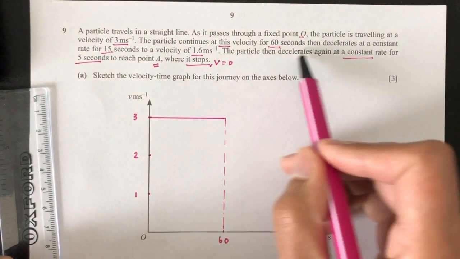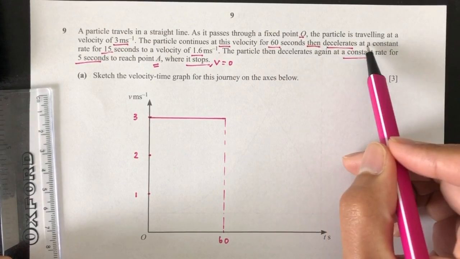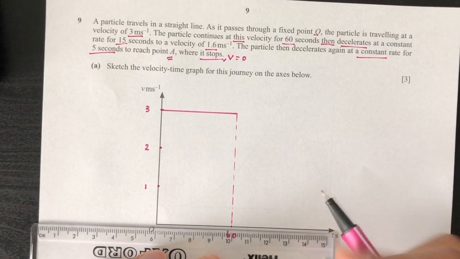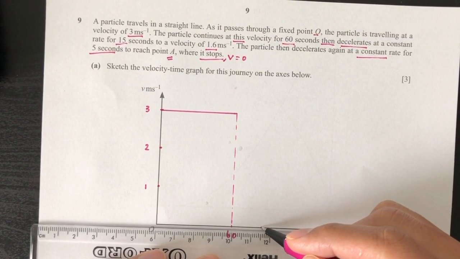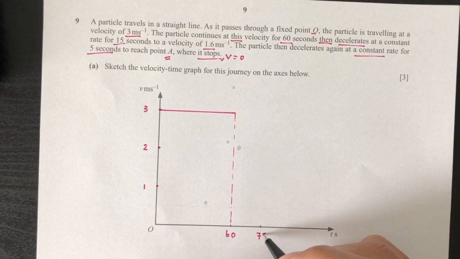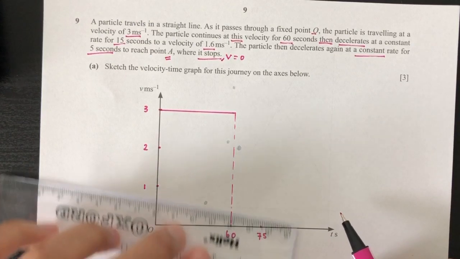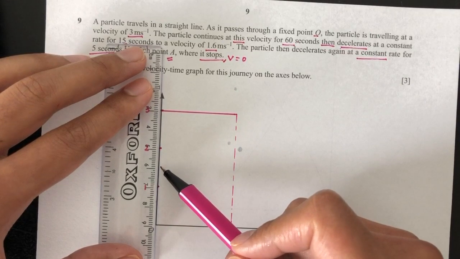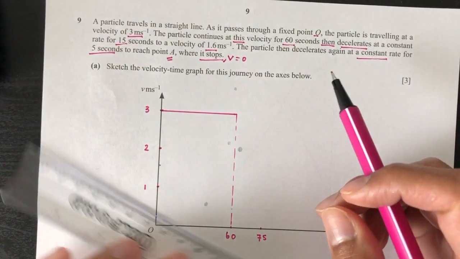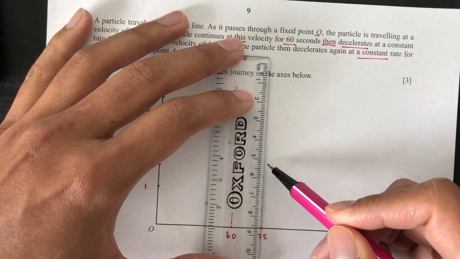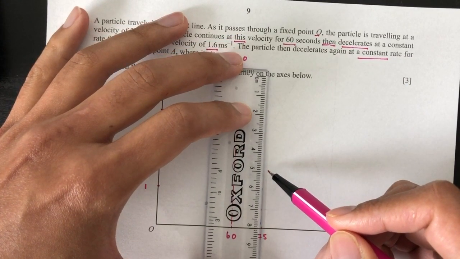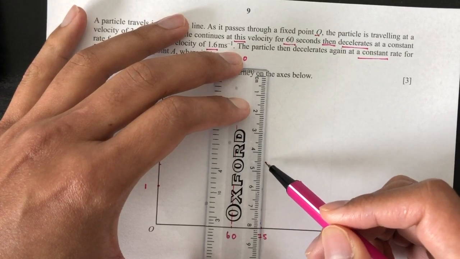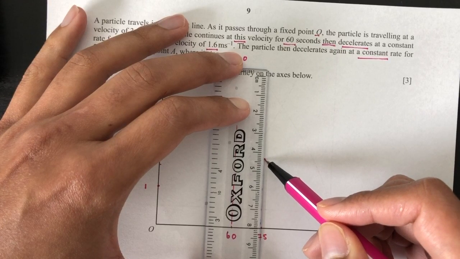Now the next step will be, it then decelerates at a constant rate for 15 seconds. So 60 plus 15, that will be about 75. Let's say it's about here for 75. It decelerates at a constant rate to a speed of 1.6. So 1.6 will be about this point right here.